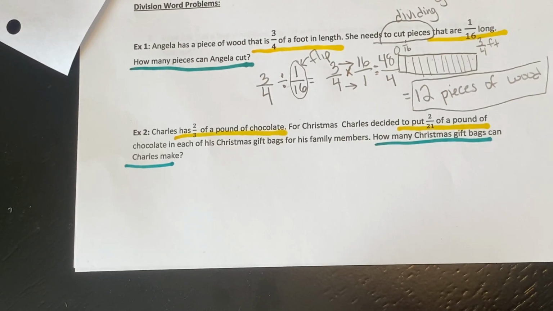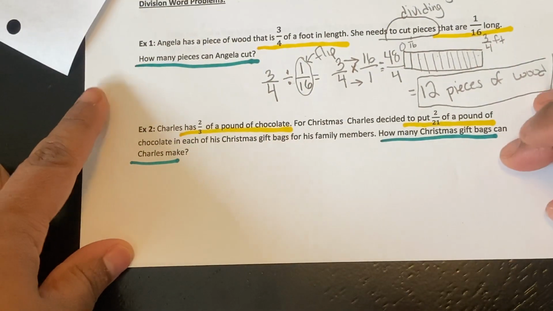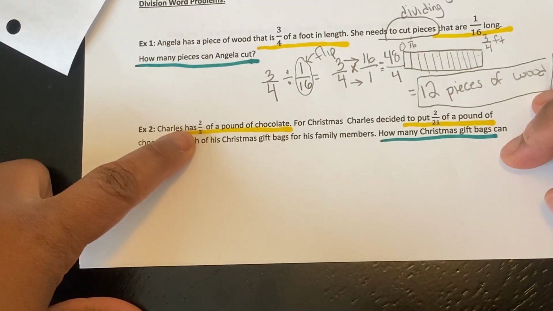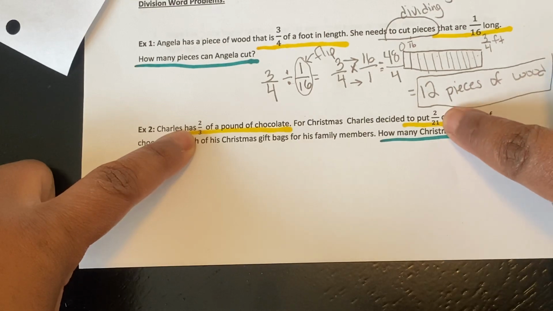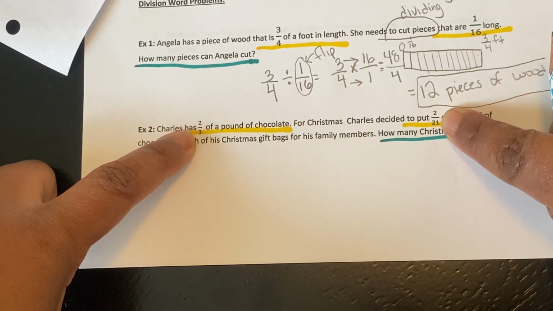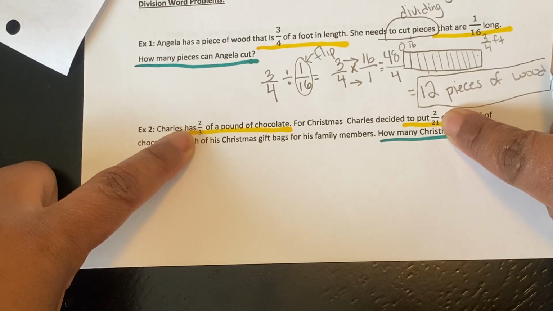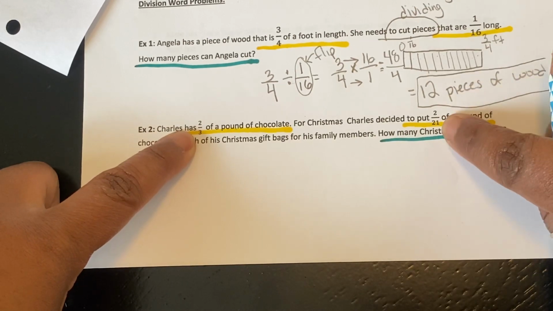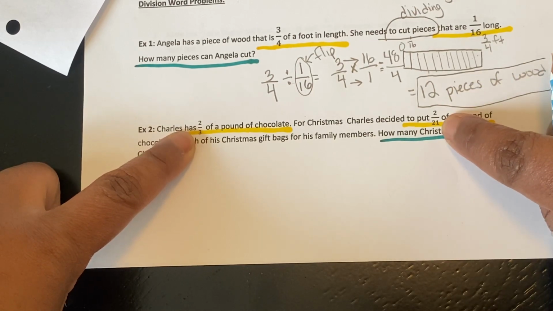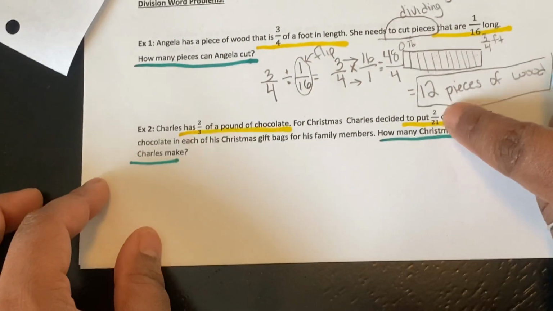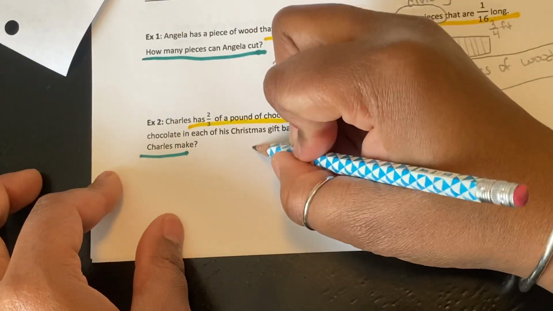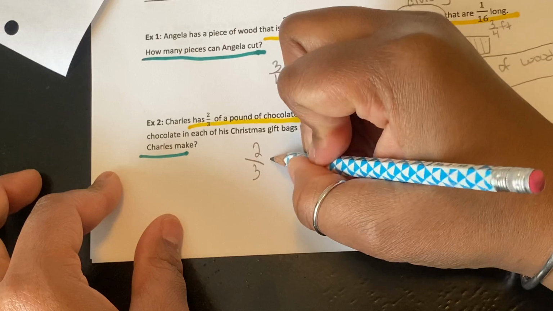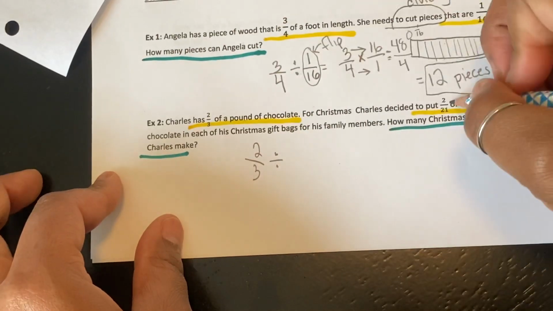Now, this one is pretty hard to draw a picture for, so we're not going to draw a picture. If you could figure out a way, that's just fine, if it would help you. Now we need to identify what's happening. So he has 2/3 of a pound of chocolate, and he's dividing it into bags of 2/21. So we have 2/3, and then we're dividing it into 2/21.